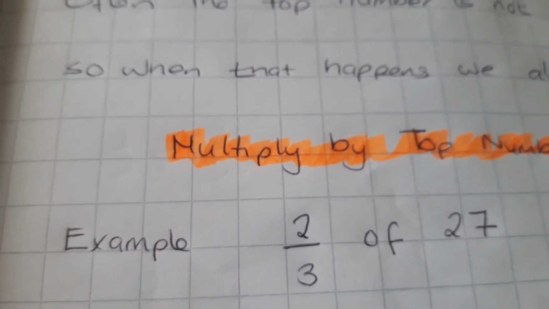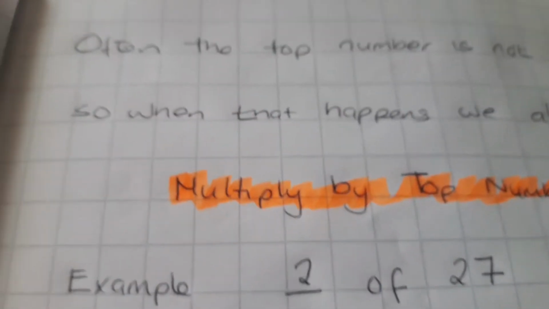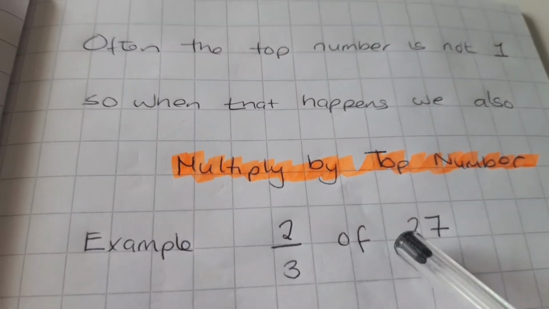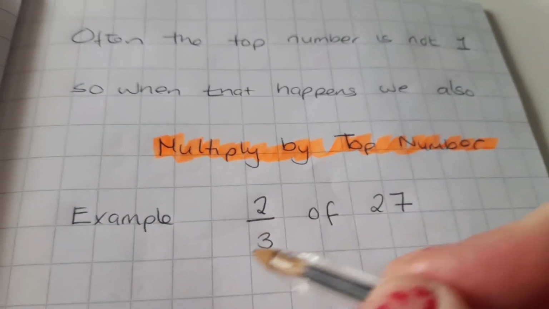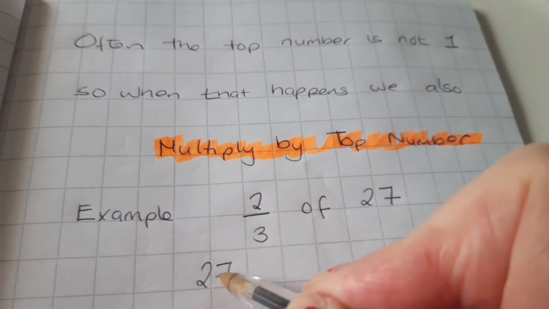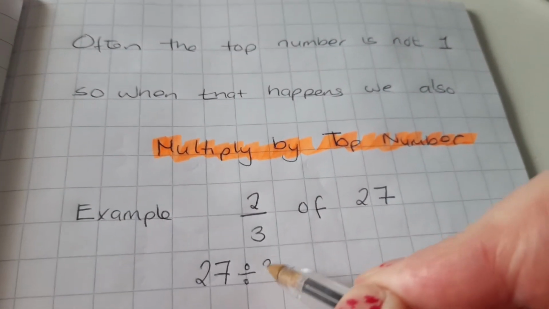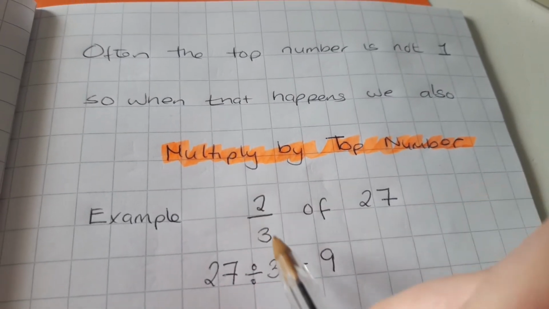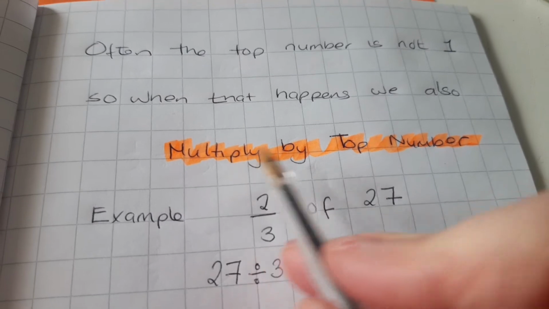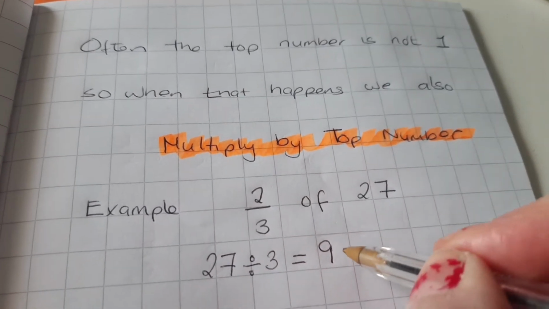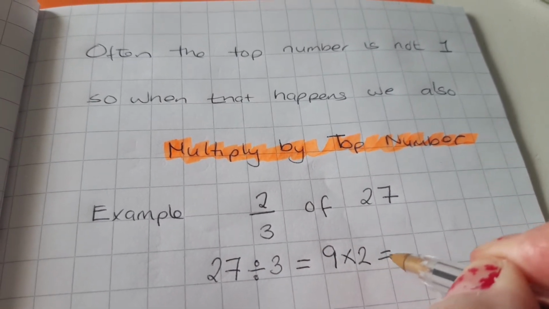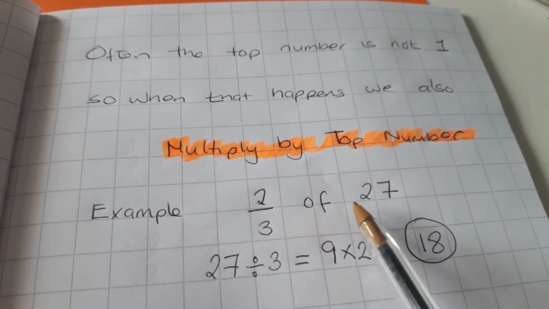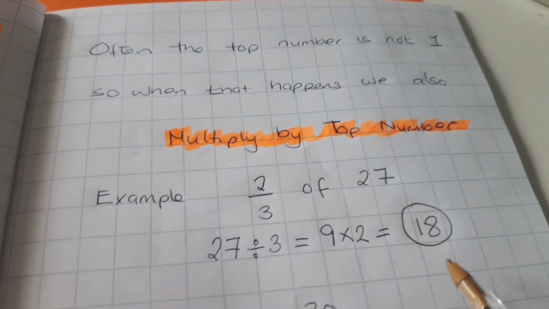So for example, if you were working out 2/3 of 27, the bottom number is 3 and the total is 27. So you start with 27, you divide by 3 and you get 9. Then you do this extra thing because this is not 1. Multiply by the top number. 9 times 2 is 18. So the answer for 2/3 of 27 is 18.